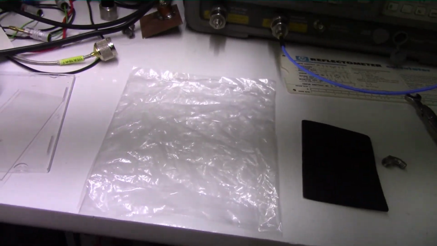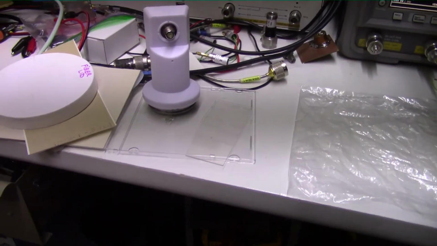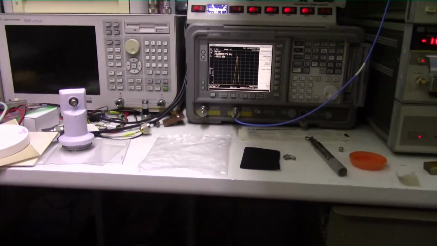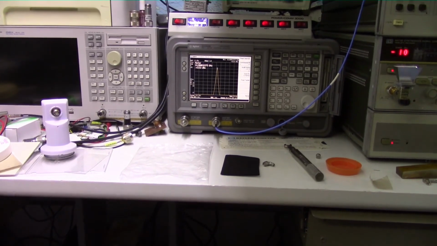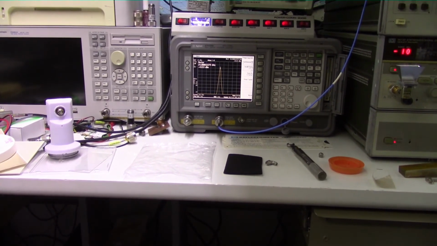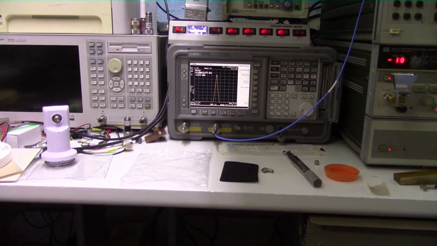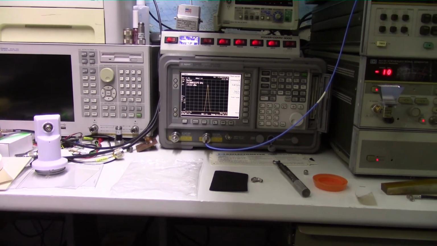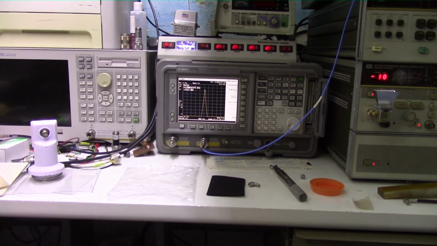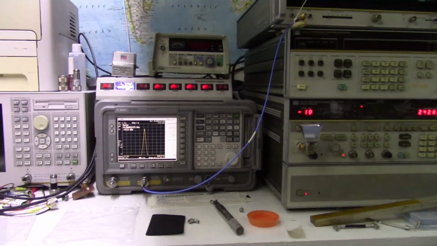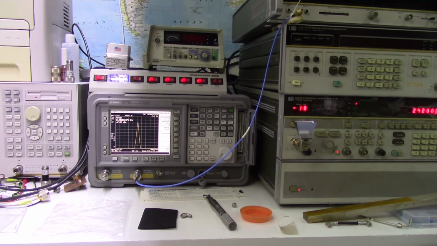So all right, I can't think of any other. I wish I had some FR4, and I've also got some other printed circuit, some fiberglass, but I can't seem to locate it, so my apologies for not being able to test those.